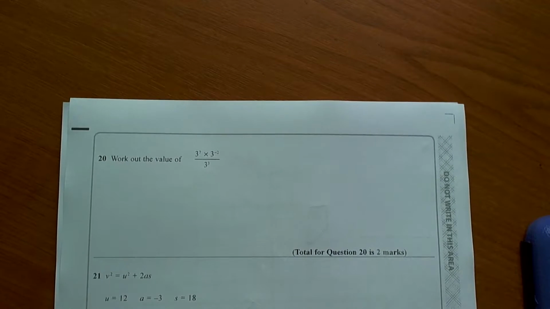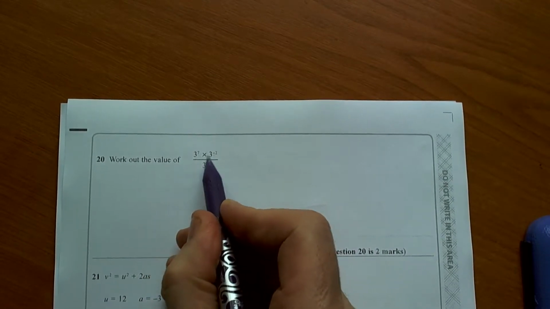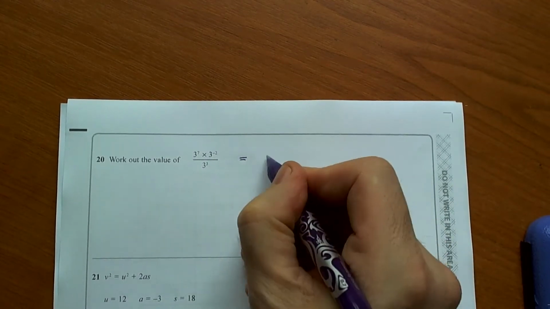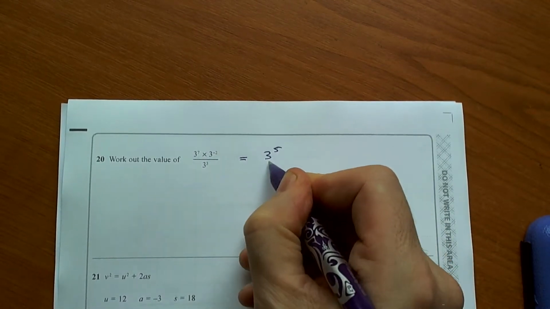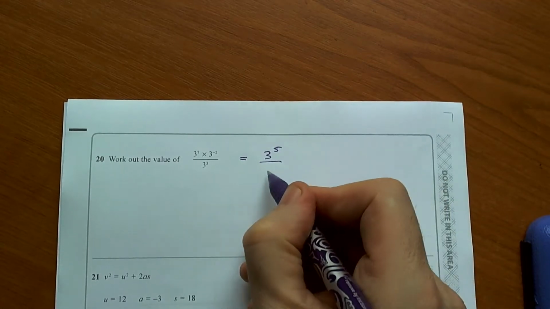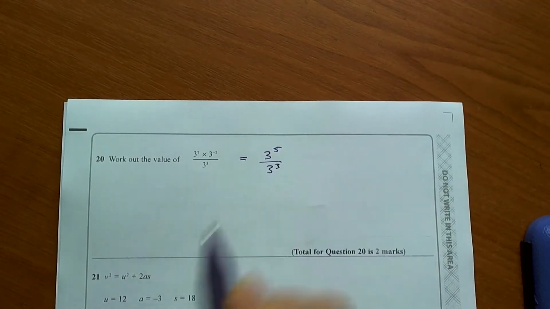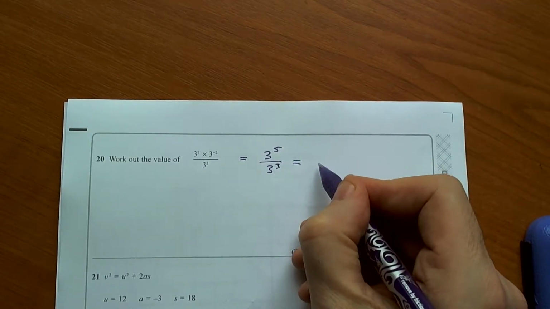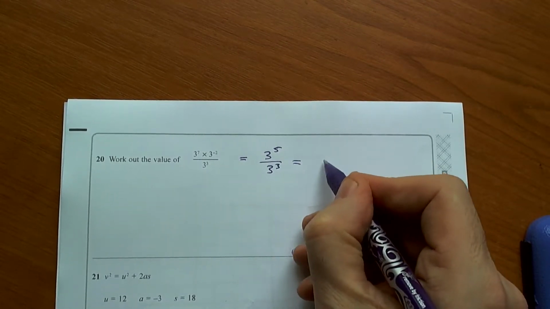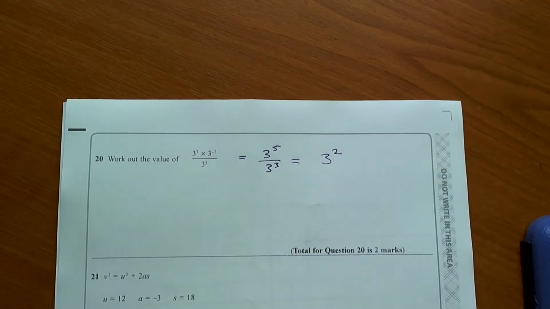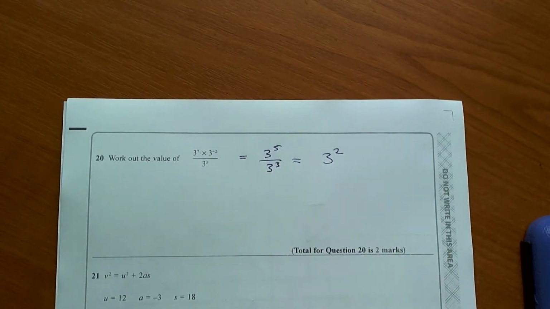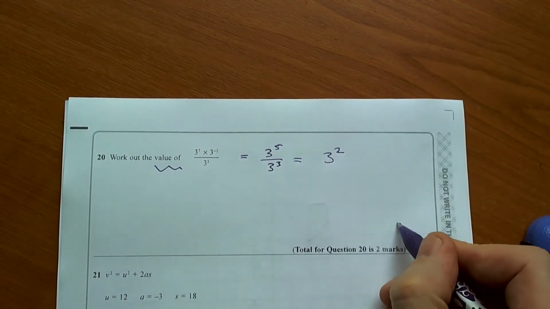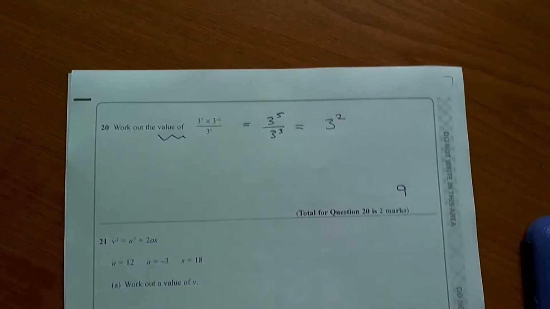Question 20 is to do with powers. So on the top, we've got 3 to the power of 7 times 3 to the power of minus 2. So we add the powers. So that would be 3 to the power of 5 on the top, divided by 3 to the power of 3. So when we work that out, 3 to the power of 5 divided by 3 to the power of 3 is 3 to the power of 2, because we take the powers away. But then it says work out the value of, so 3 squared, our answer is 9.